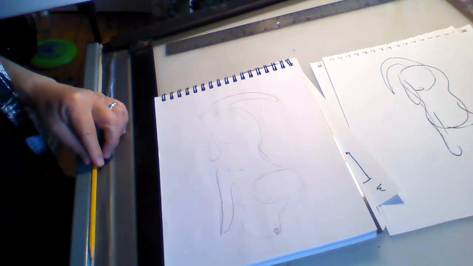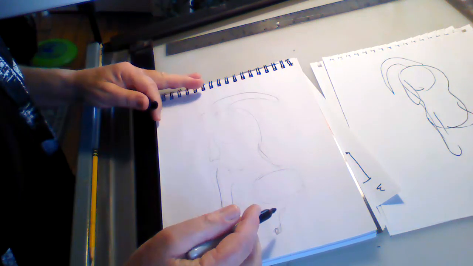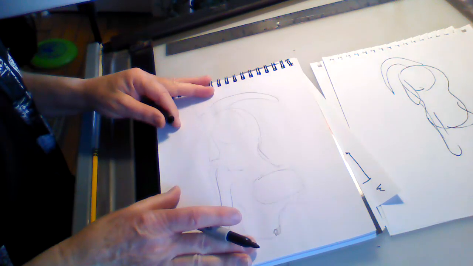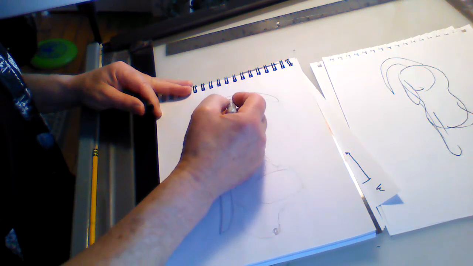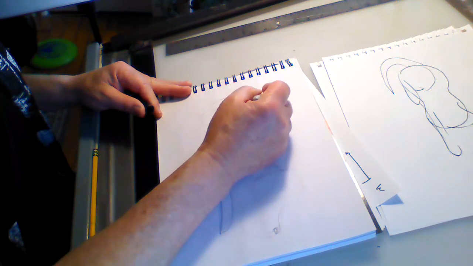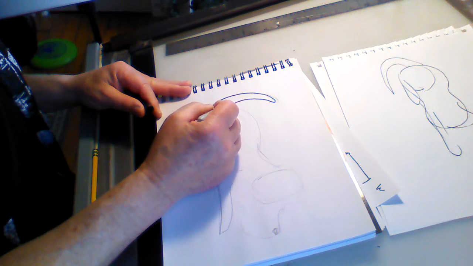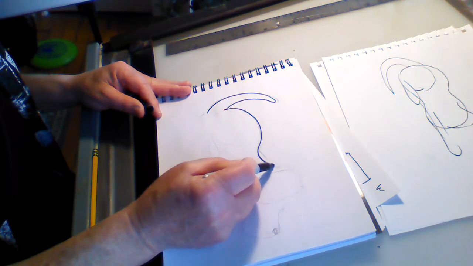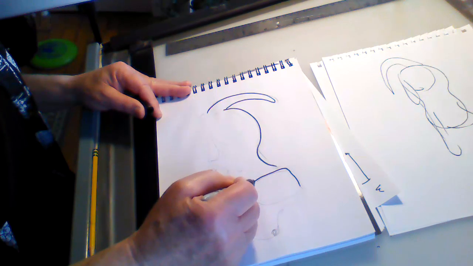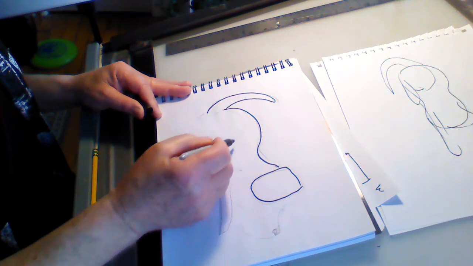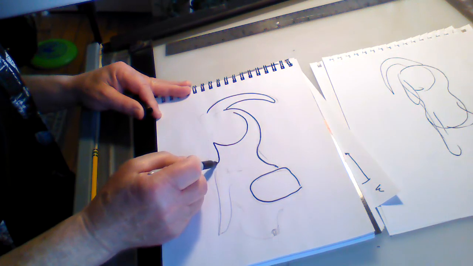Now, if I had drawn that and I liked that cartoon, I say, okay, I like this guy. That's my pencil. We talked about inking things in. I would go ahead and decide which lines I liked, which ones I didn't, and we would go ahead and darken this in.